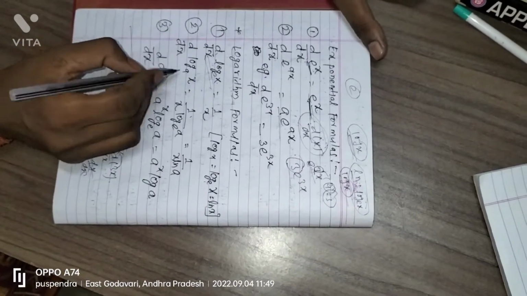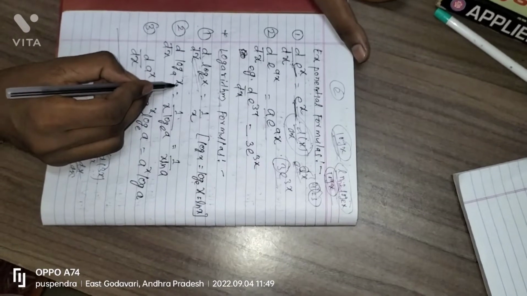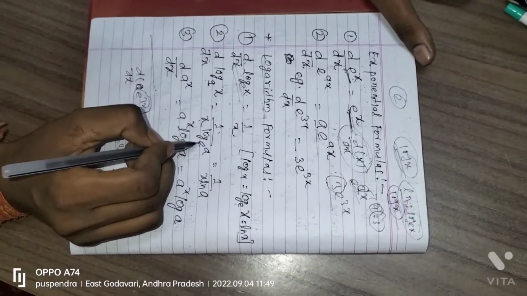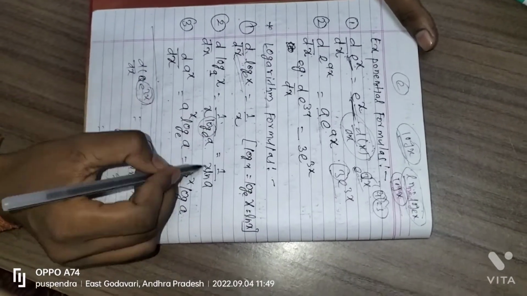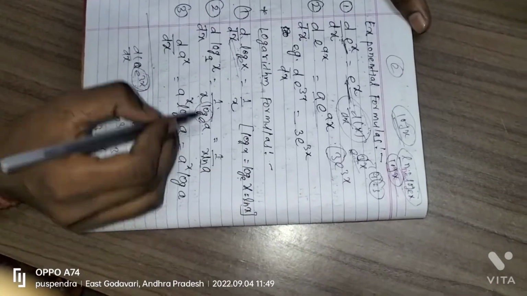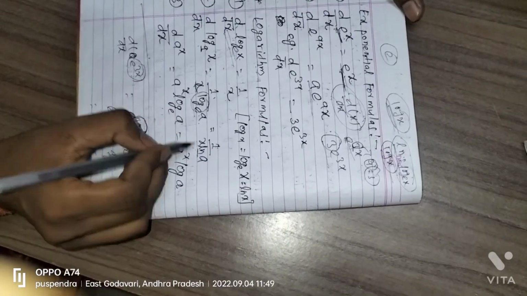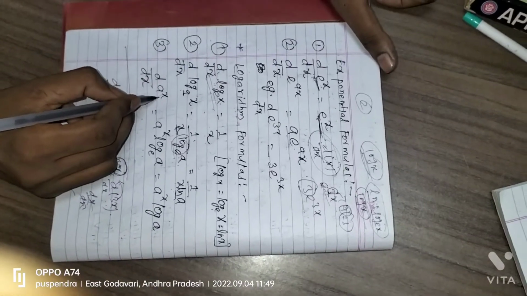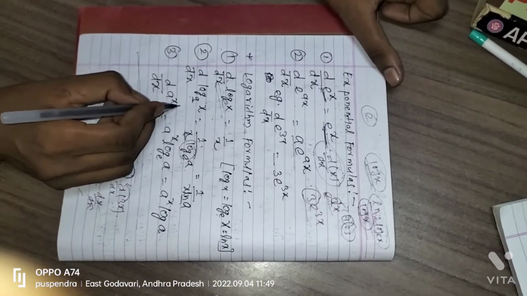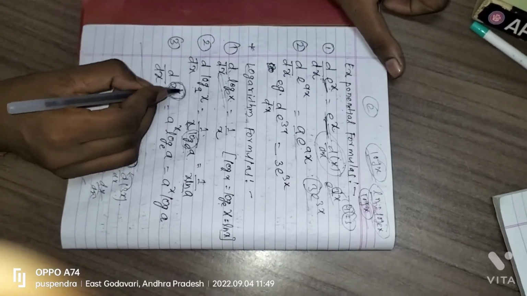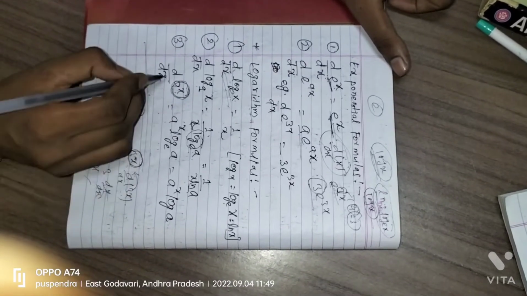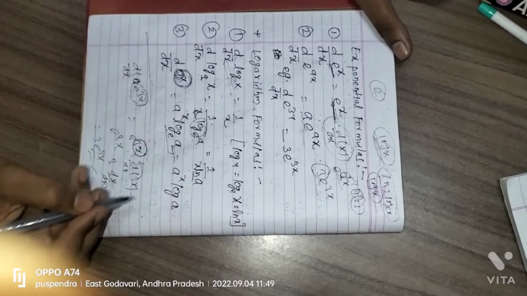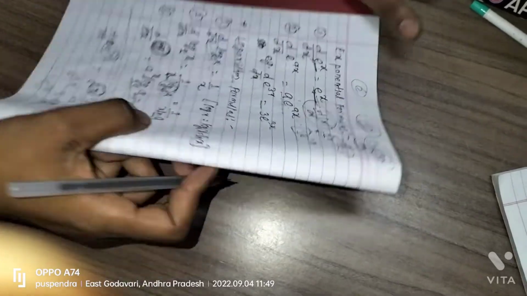Now another formula is log base a of x. The formula will be 1 by x log e a, right? Log e a means we can write ln a, right? 1 by x, and log e a means ln a. Now what will be the formula of a to the power x? It will be a to the power x in front, times log e a. Understood about the formula?